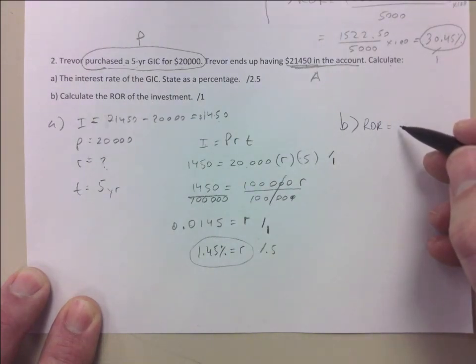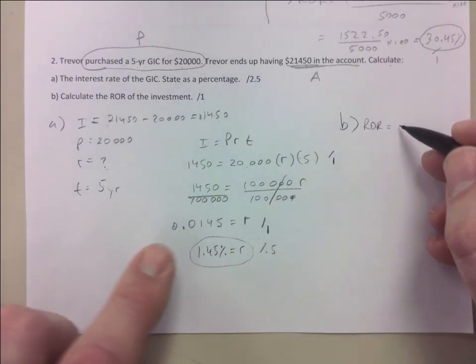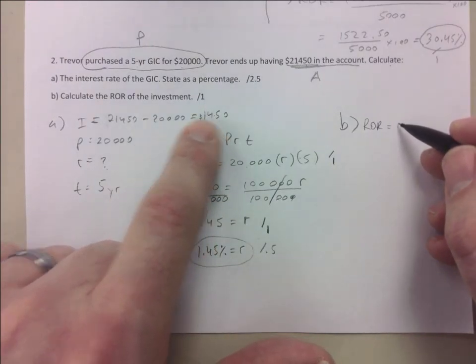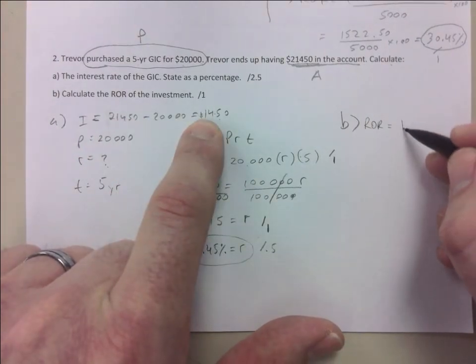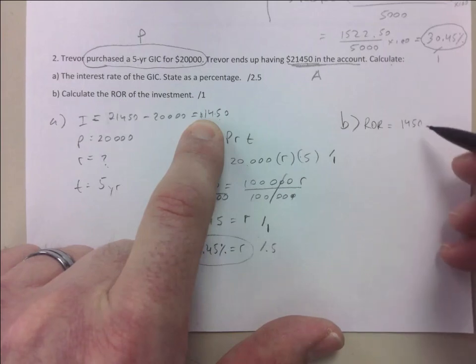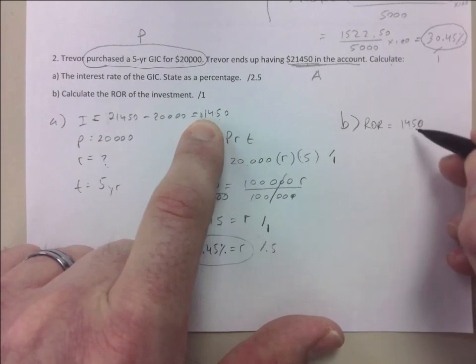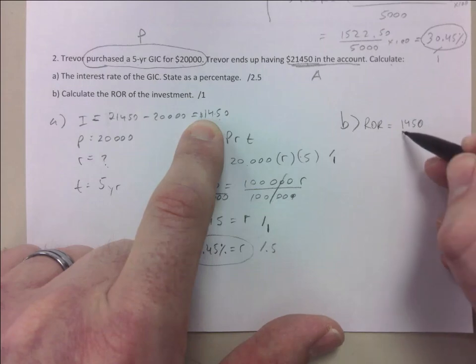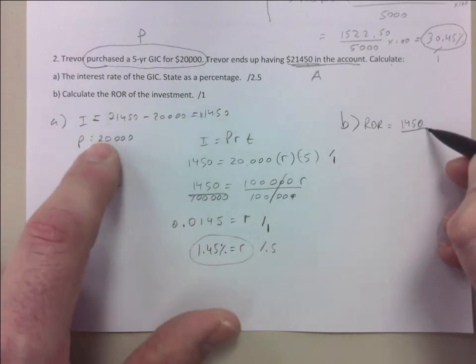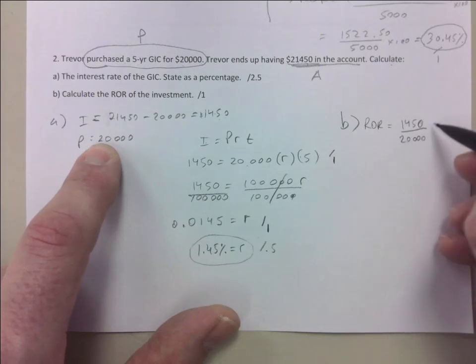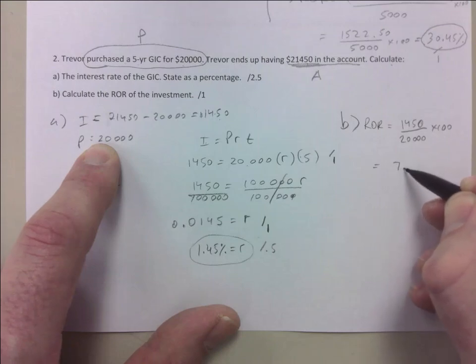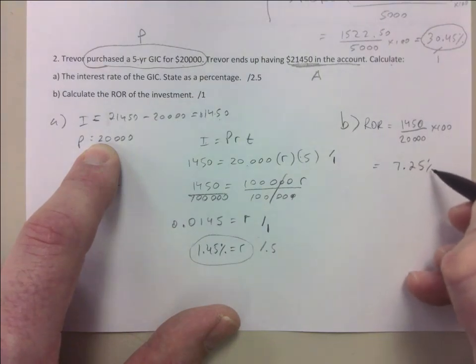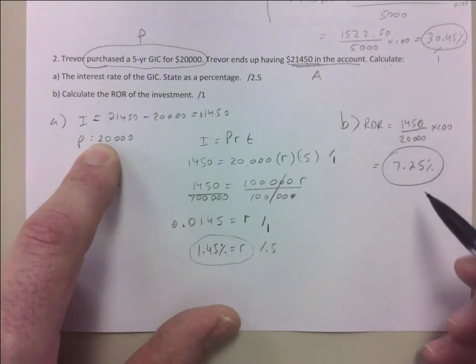Rate of return, where are we at here? It's going to be this minus that, right? At the top here. So why don't we just go ahead and go 1450 already? It is what you earned. It's the interest, correct? Divided by how much I started with times 100. So that ends up being 7.25%. That is worth a mark.